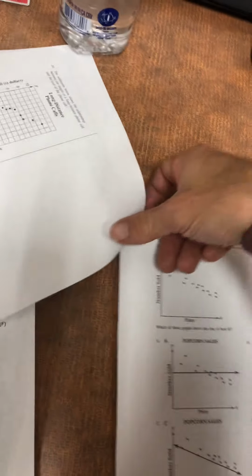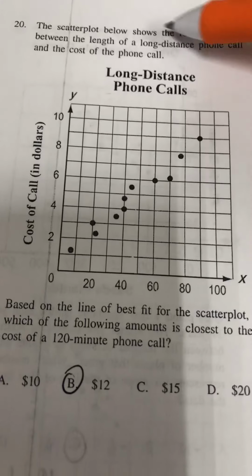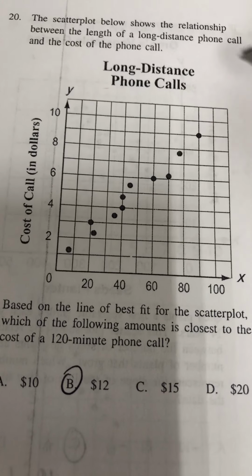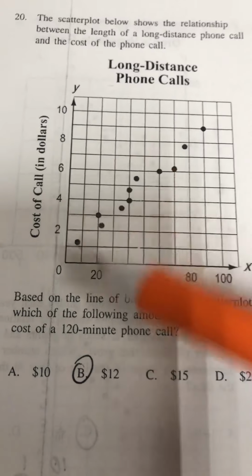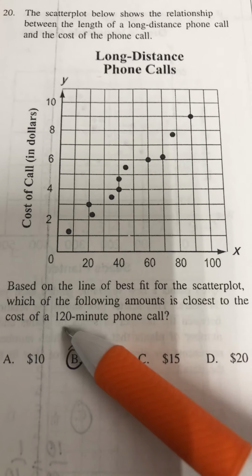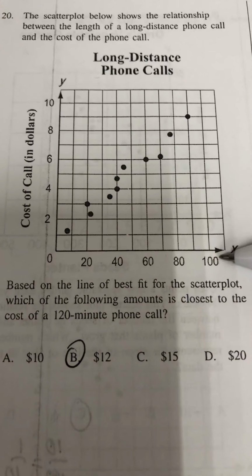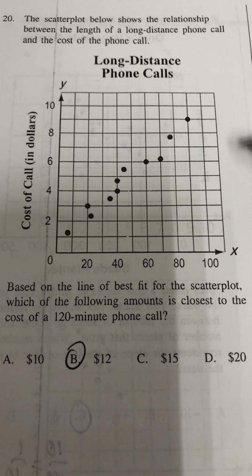And I think I do 20. Yeah, 20 I think is the last one that I do. Let me double check. Yeah. So we have long distance phone calls. The scatter plot shows the relationship between the length of a long distance phone call and the cost of that call. Here we have the cost and how long it's taking in minutes. They want you to predict a 120-minute call. What would it cost? Here's 100, around here. So 120 would be up here somewhere.